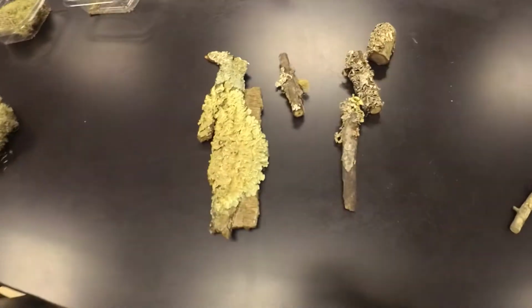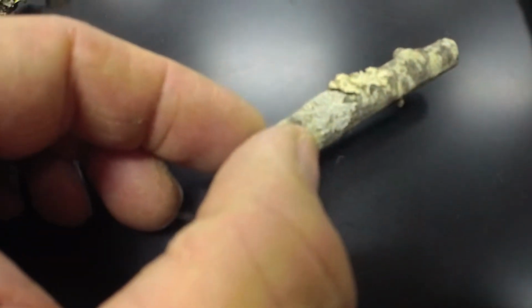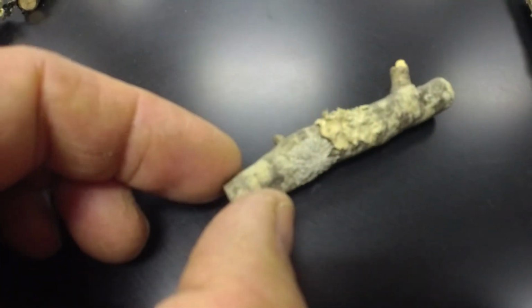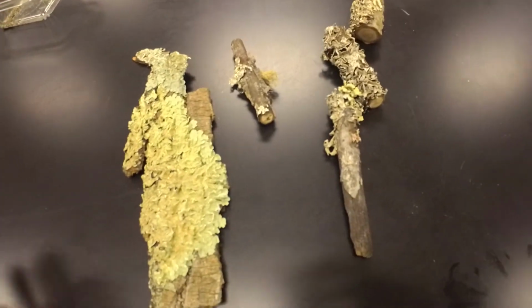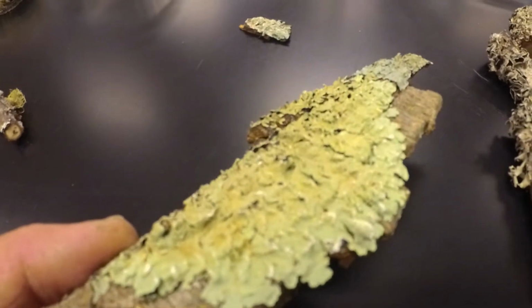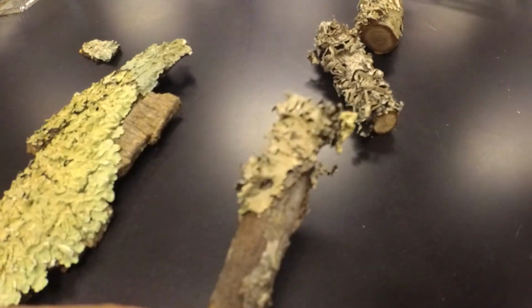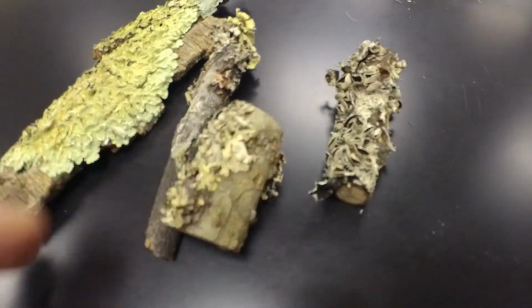Okay, next we have foliose, and here's an example of a crustose lichen next to a foliose lichen. So you can see the crustose lichen there and the foliose lichen there. Next we have our foliose lichens. These are the leaf-like lichens, and you can see that these are a little bit higher up off the substrate and a little bit more three-dimensional. This one's got some of the reproductive little sac structures. These all came from North Carolina.